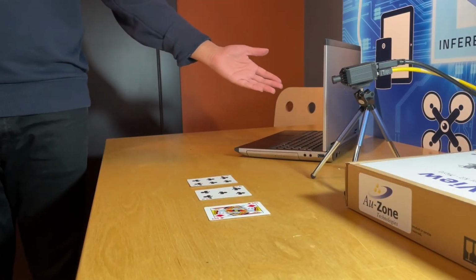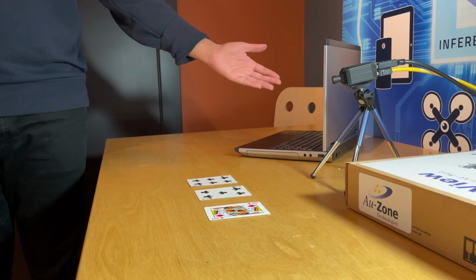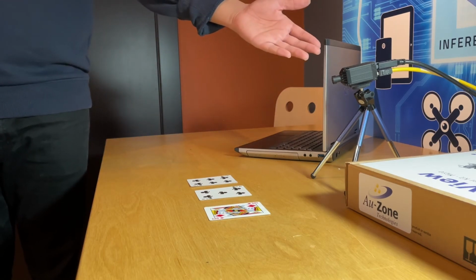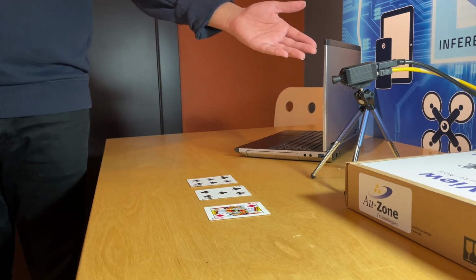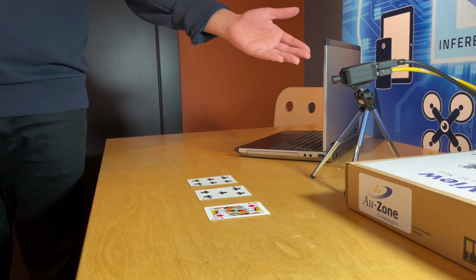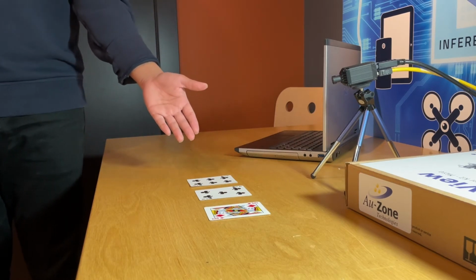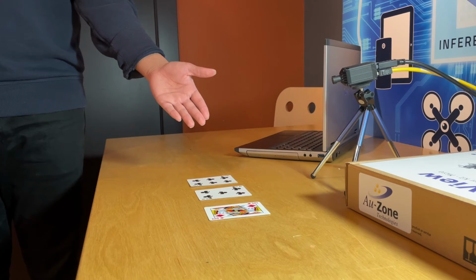First, we've got our laptop, which will be running the eIQ Portal training models, which will then be deploying to the Vision Kit Micro to do the inference at the edge, including object detection of the playing cards. So that's over here. We'll be detecting them on the camera and sending the results back to the laptop.